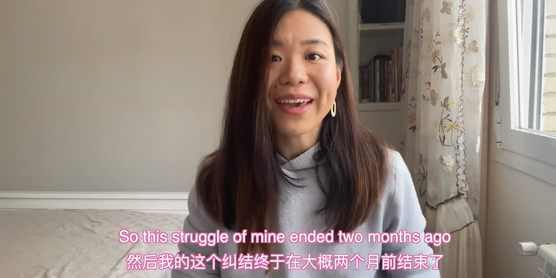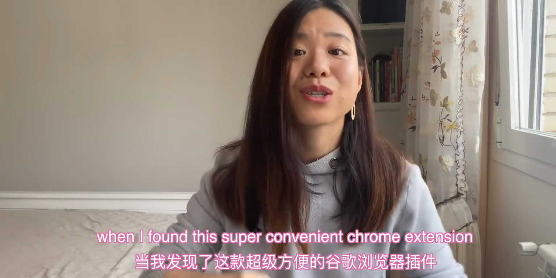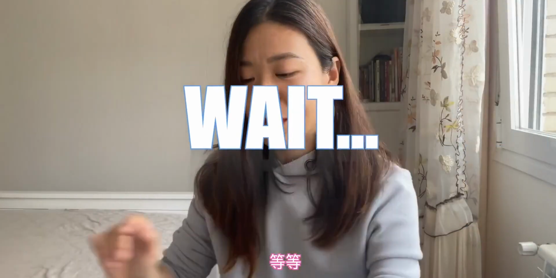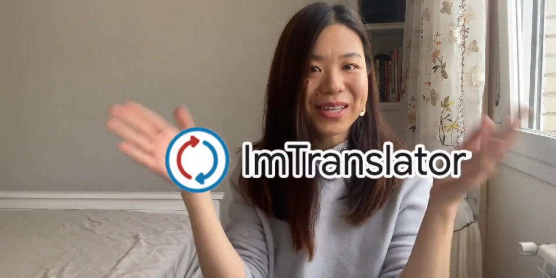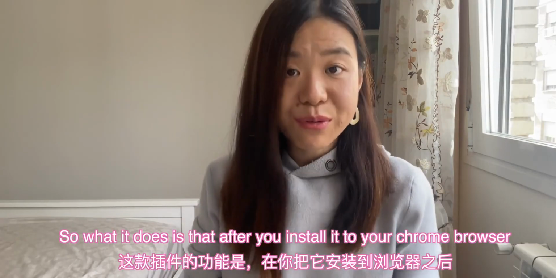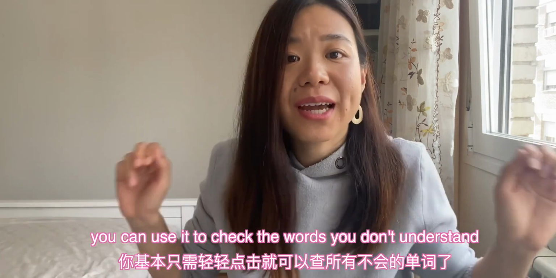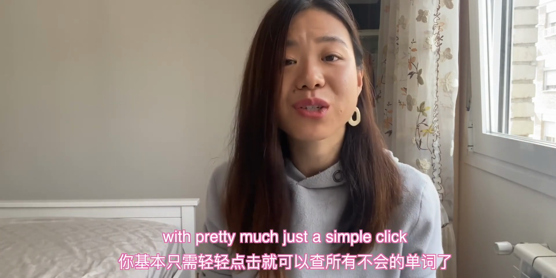So this struggle of mine ended 2 months ago when I found this super convenient Chrome extension. Introducing, what is it called again? Introducing I'm Translator. So what it does is that after you install it to your Chrome browser, as long as you're browsing stuff with Chrome, you can check any word you don't understand with pretty much just one simple click.